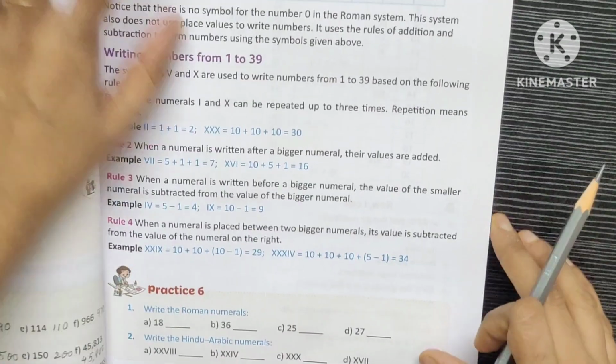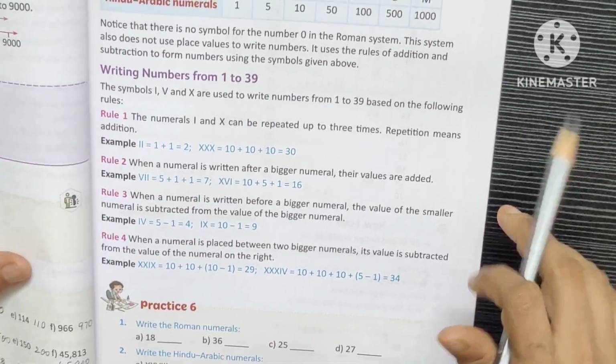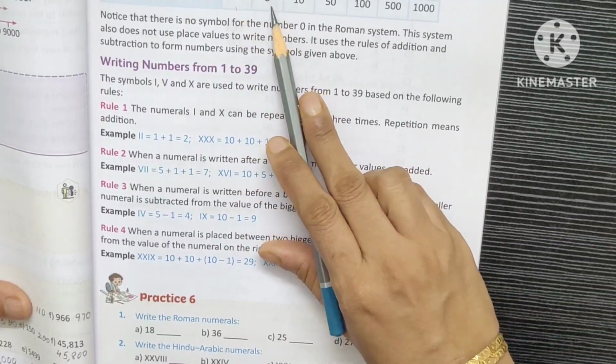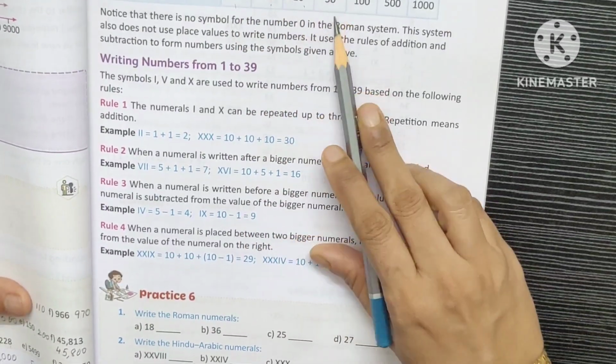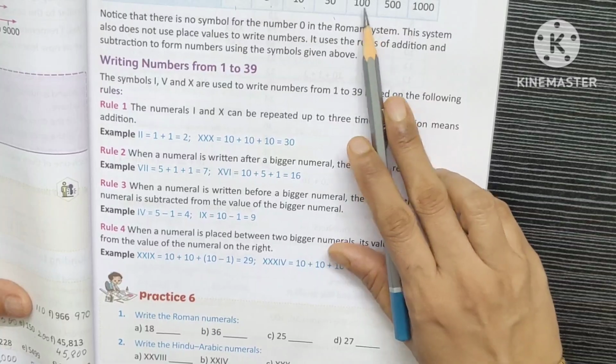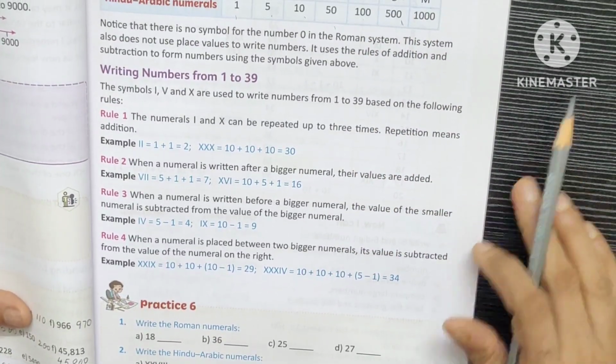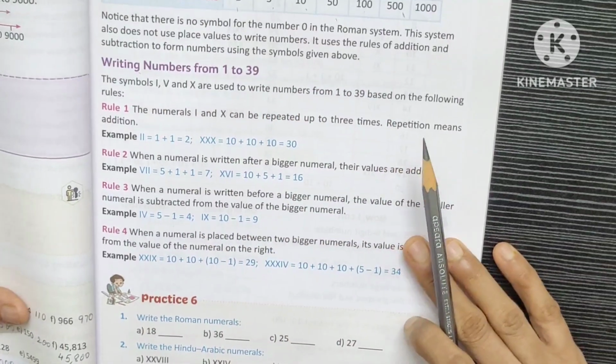They give different symbols to different numbers. For example, I for 1, V for 5, X for 10, L for 50, C for 100, D for 500, M for 1000. Writing numbers from 1 to 39.